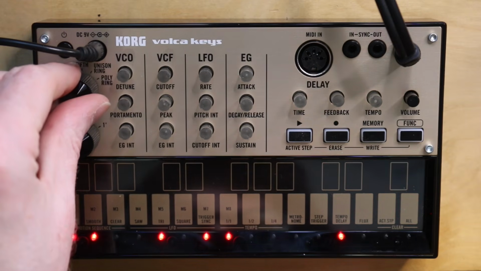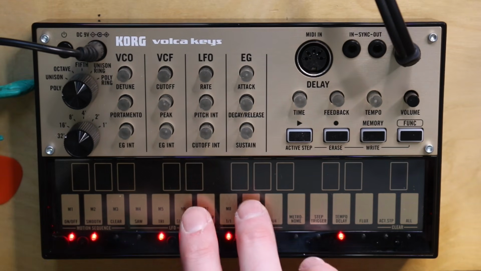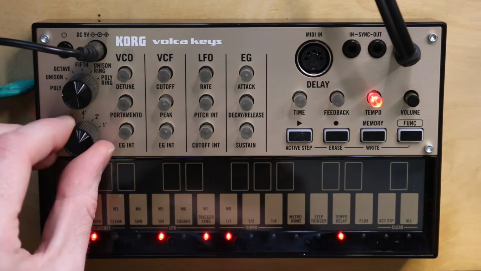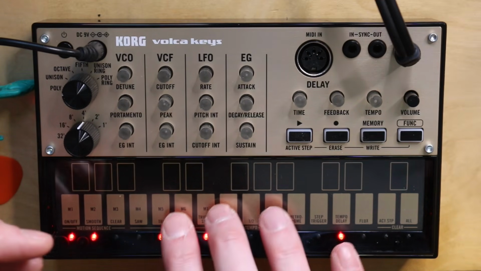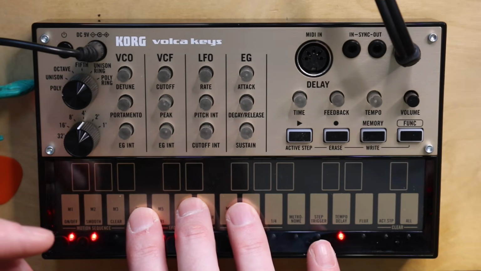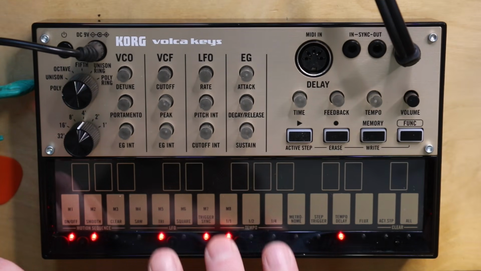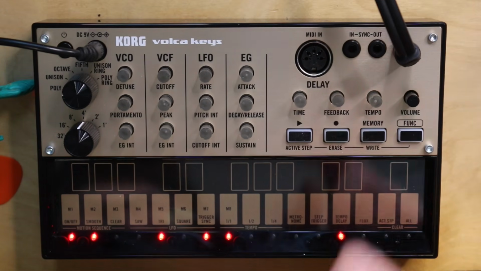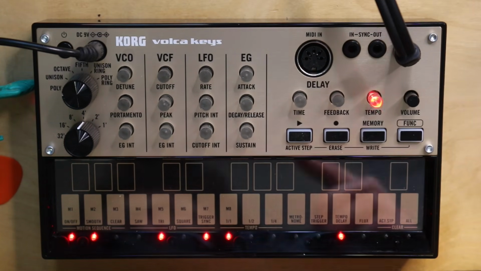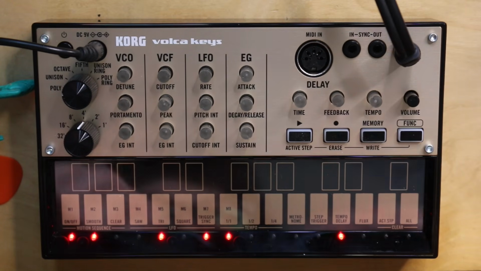So the first mode is poly, and if we go up an octave, we can play 3-note chords essentially. It's quite tricky to play on the keyboard itself. It's probably going to be easier to connect a MIDI keyboard as it does have a MIDI input. If you want to know more about MIDI, if you're not sure how to use that, I do have a video on it, so go check that out.